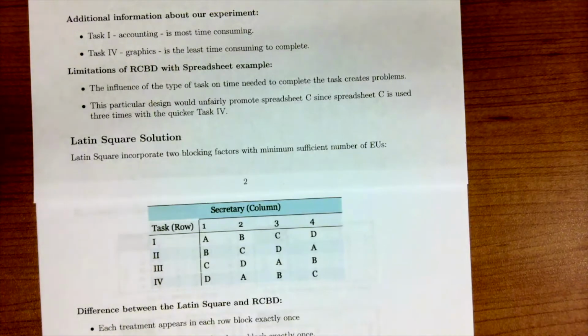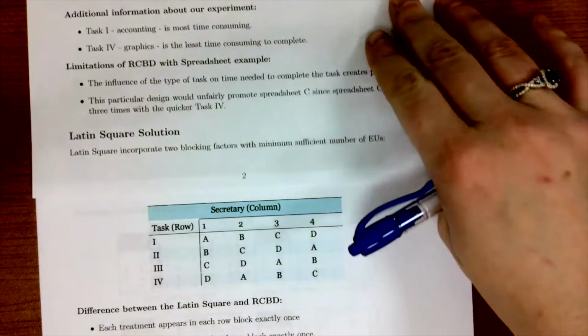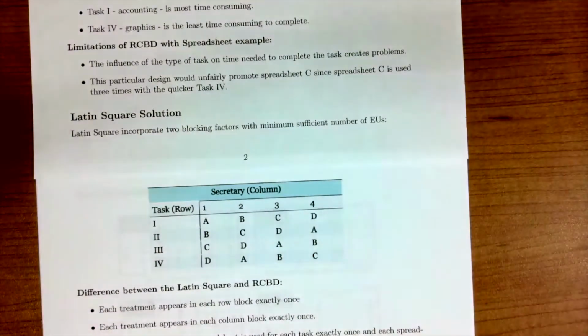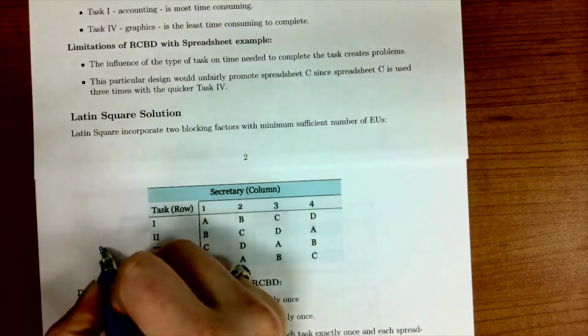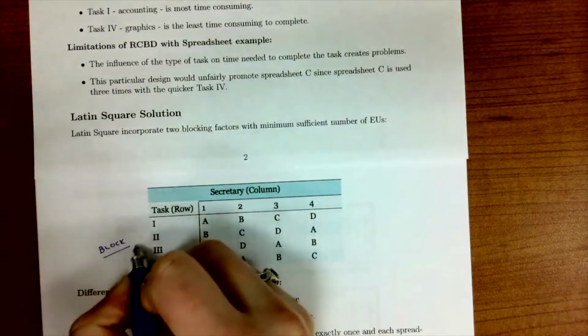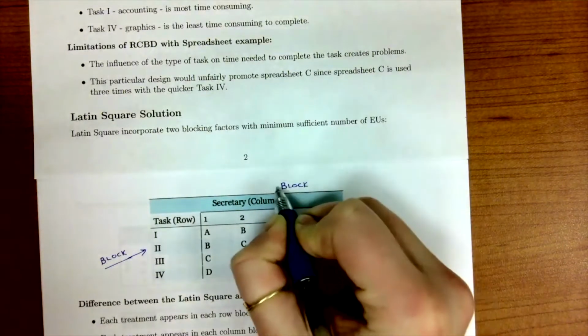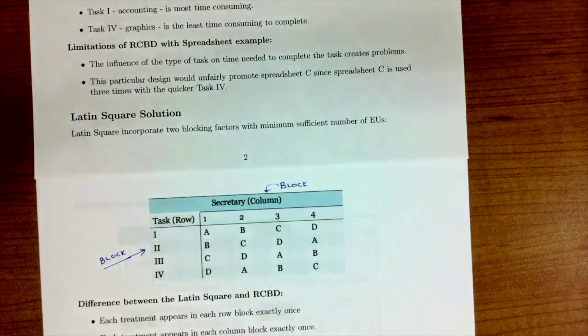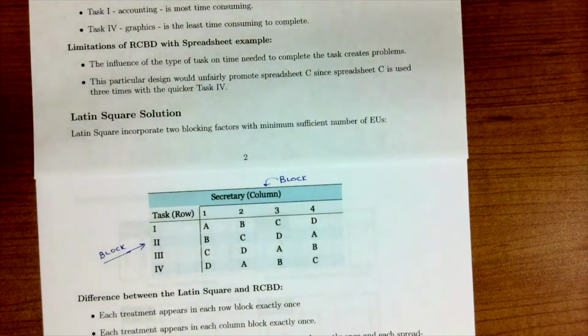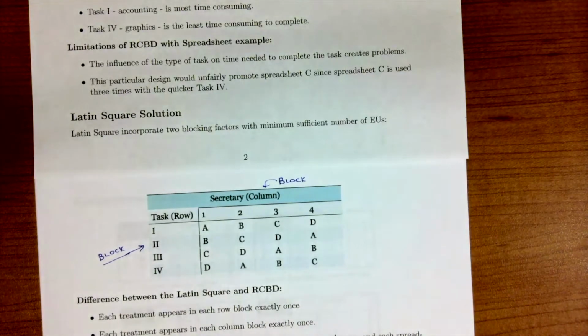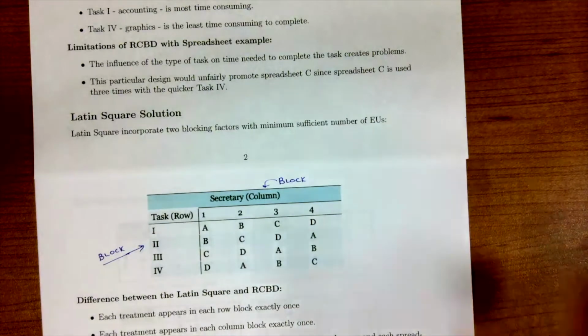So the Latin square solution would look something like this, where now we have our task as a block and we have our secretary as a block. The difference between the Latin square and the RCBD is that each treatment for the Latin square appears exactly once in each row and exactly once in each column.